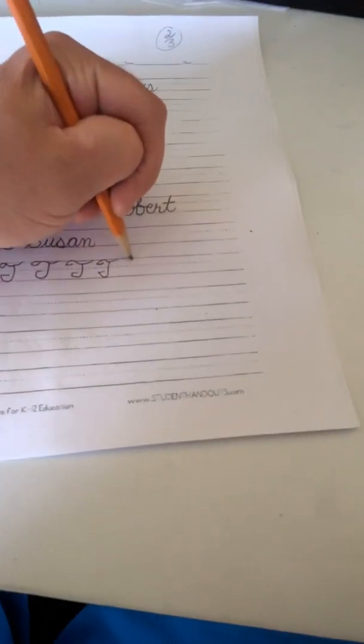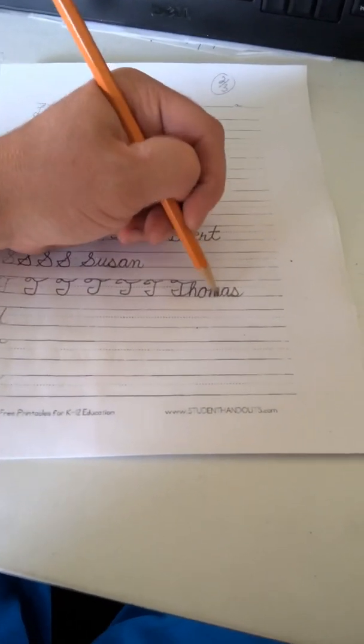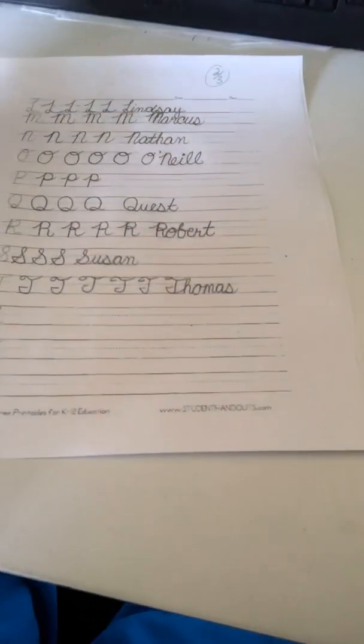Maybe your name is Thomas. T-H-O-M-A-S. And notice how my M, we have 3 humps, but notice how it's not any wider than the letter O. I have to make the 3 humps, but I still have to make them tight together so that my letter doesn't take up a ton of space.